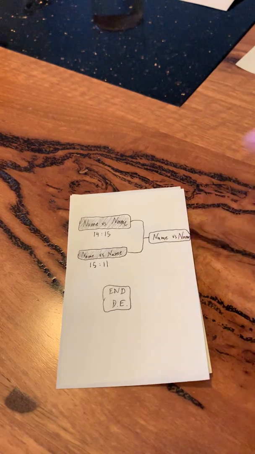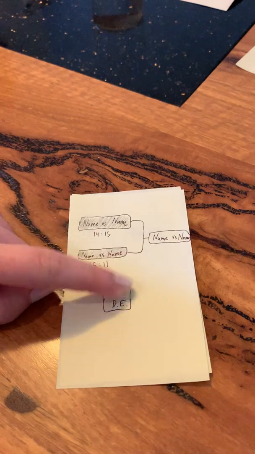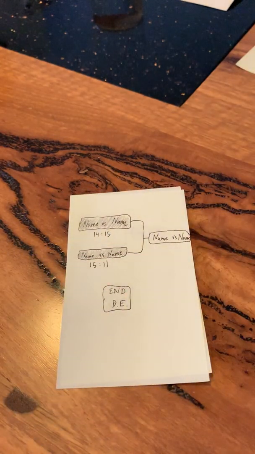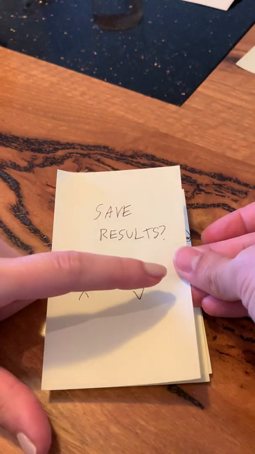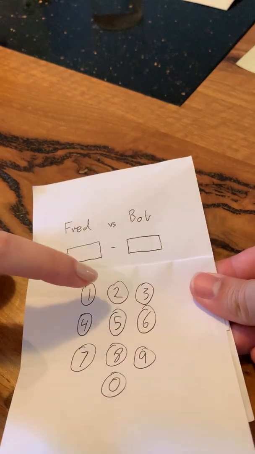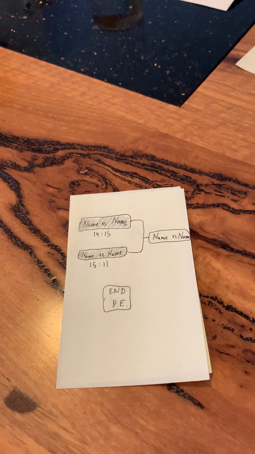I'm sorry, before we click this button, which is what you would do, let's say, for example, training finished early. And we had to end it. You haven't finished yet. Really end. Save results. Yes. Okay. So just covering our bases here. Cool. But now you want to have the final. You want to enter the score of the final. Yeah. Excellent. Right, so and that's it.